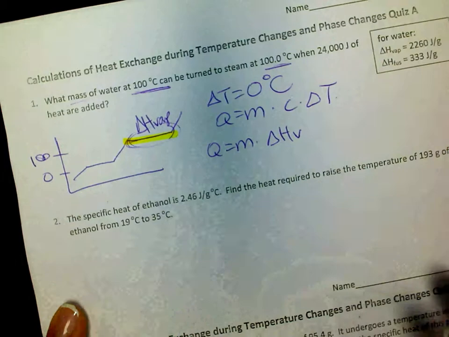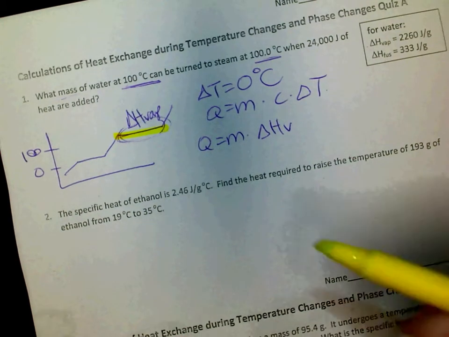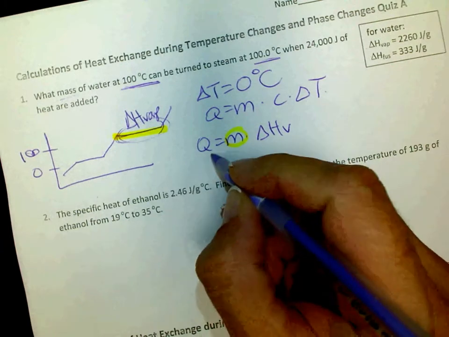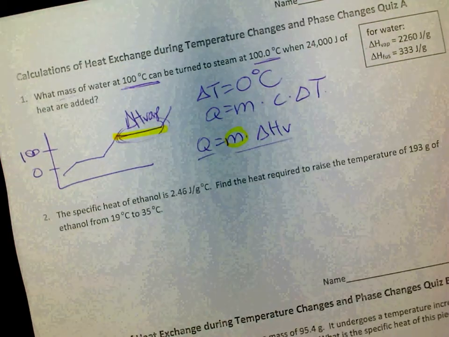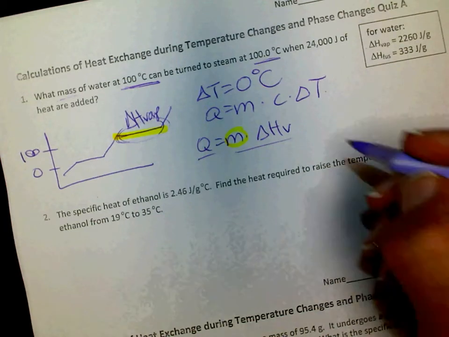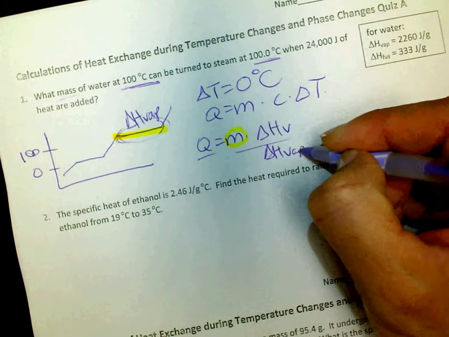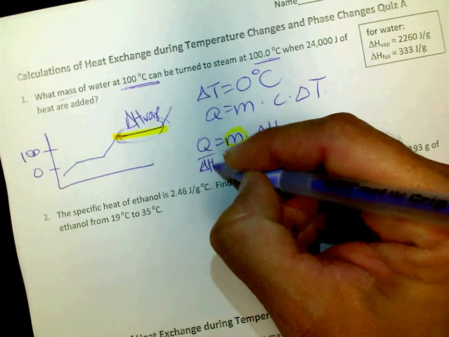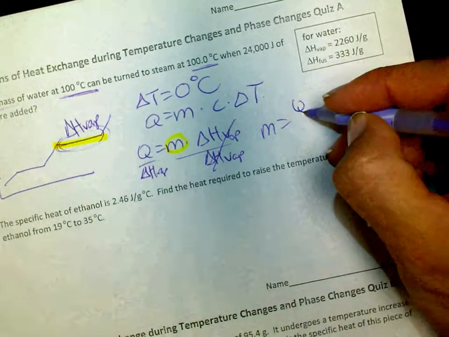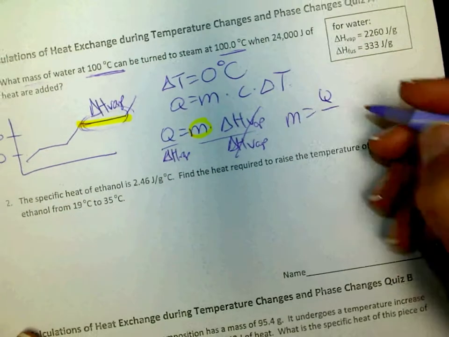All right, we're going to plug in, but what we're solving for is M. So how can I rearrange this to solve for M? What do I divide both sides by, Austin B? Delta H. Delta H, very good. Heat of vaporization. All right, M equals Q over heat of vaporization.